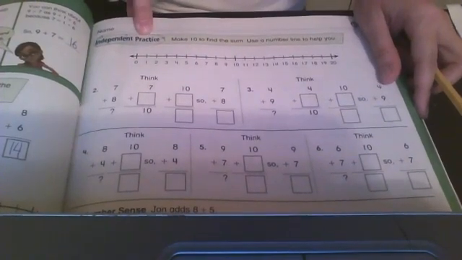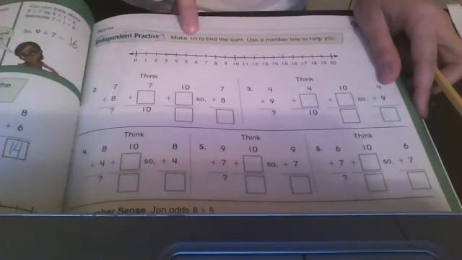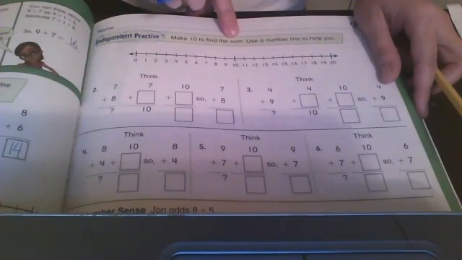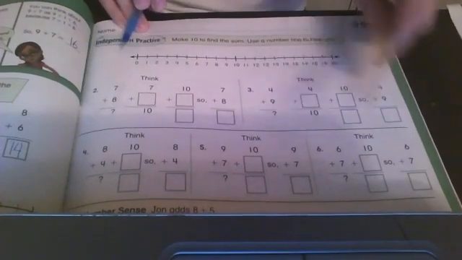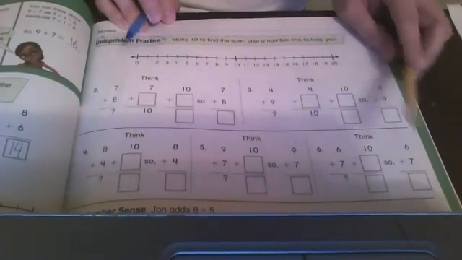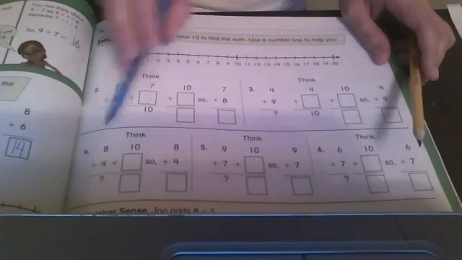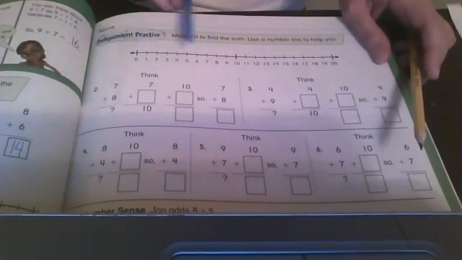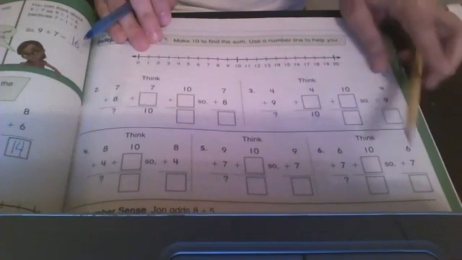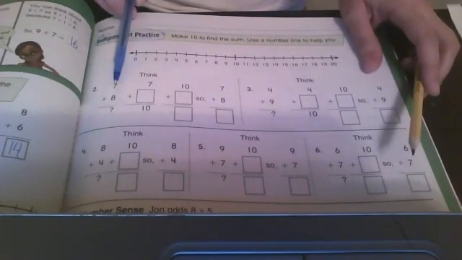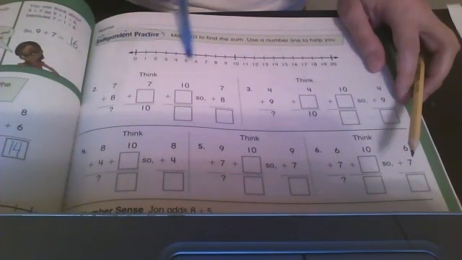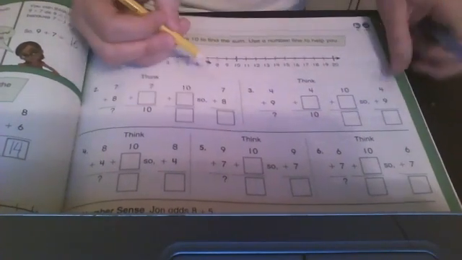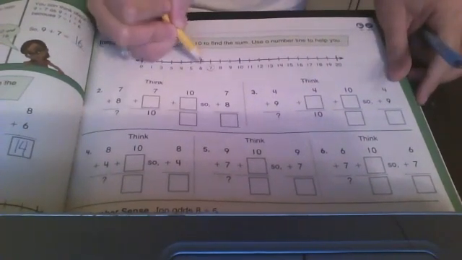So the independent practice asks us to make a 10 to find the sum. Use a number line to help you. Okay, so here's our number line. Again, I'm going to be using a pencil in case I have to erase. I have quite a few problems here that I'm going to be solving, so I want to make sure that I can erase. So my original addition problem is 7 plus 8. I'm going to start at 7. You can do this too with your pencil, circle 7.